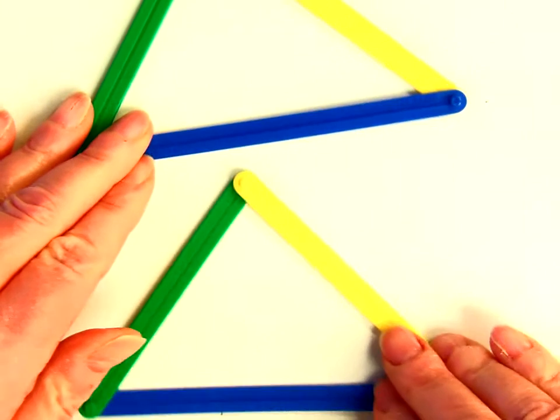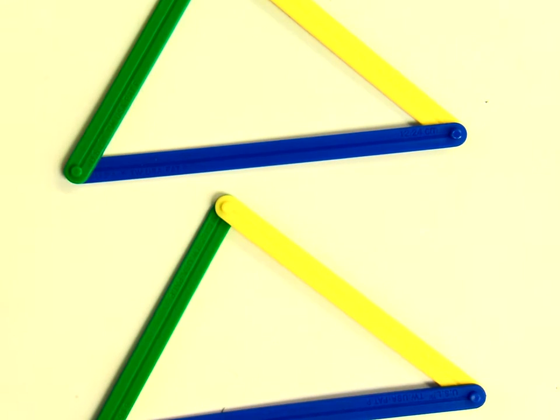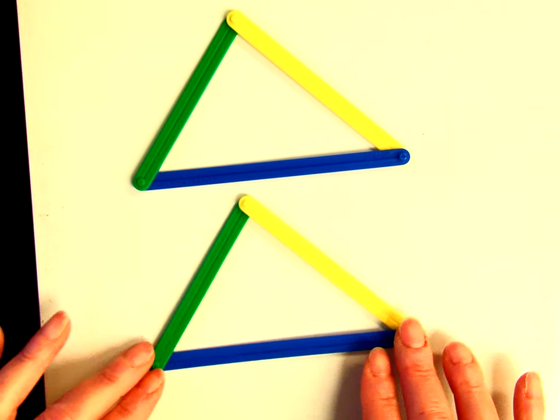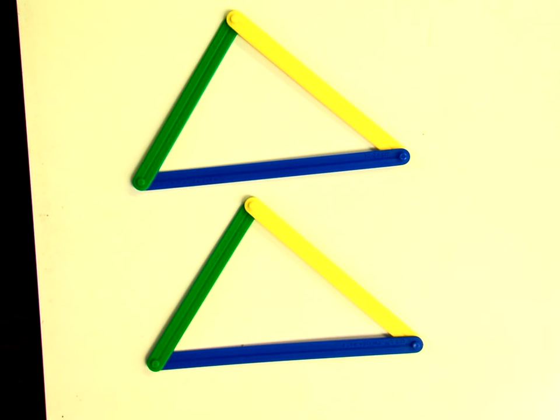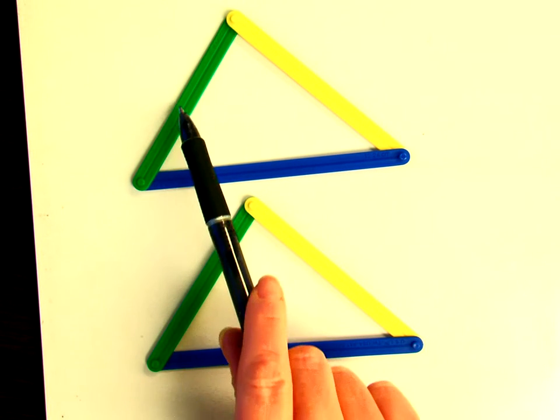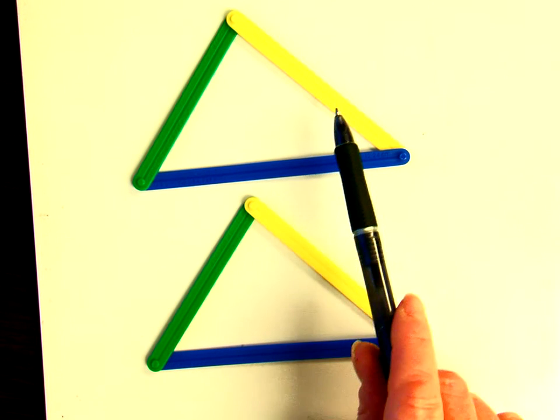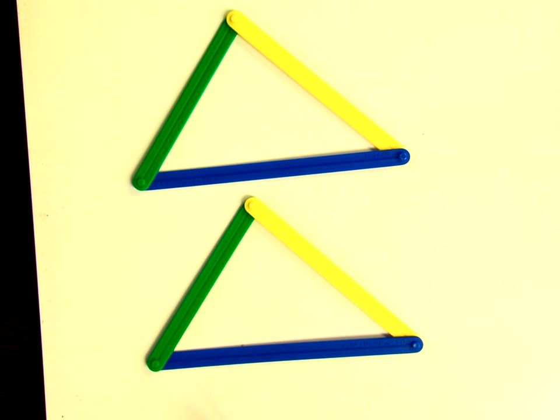Okay, so here you have, and let me zoom out just a little bit so that you can see this a little bit better. Here we have two congruent triangles, and as you can see, this side is equal, the yellow side is equal, the blue side is equal.